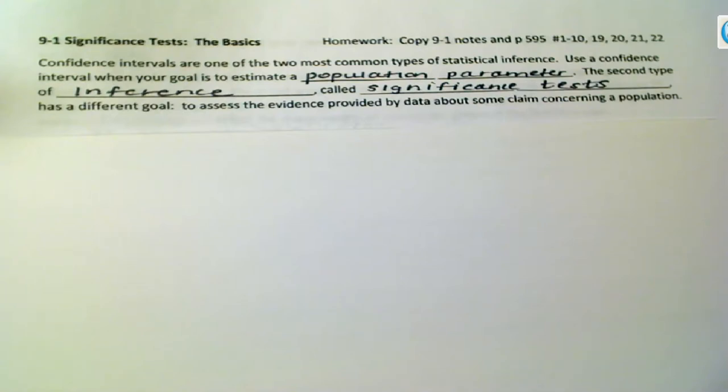Confidence intervals are one of the two most common types of statistical inference. Use a confidence interval when your goal is to estimate a population parameter, when you're trying to get that interval for a population parameter. The second type of inference, called significance tests, has a different goal, and it is to assess the evidence provided by data about some claim concerning a population.